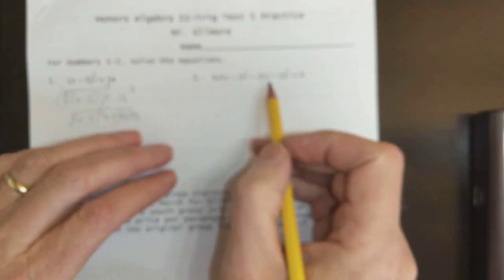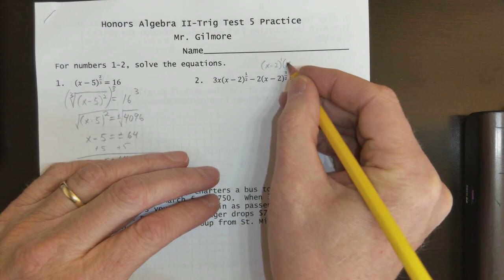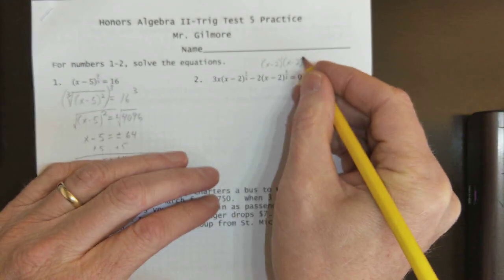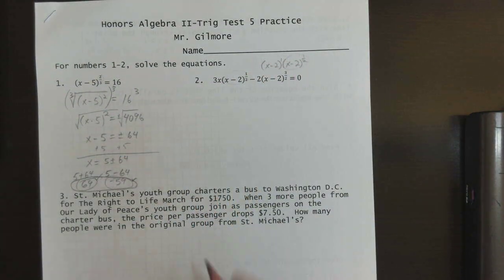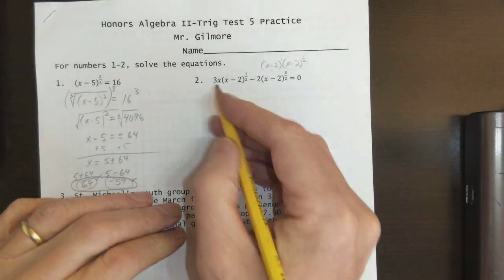Okay. This one, I'm going to rewrite x minus 2 to the first times x minus 2 to the 1/2. That gives me this common part here. So I'm going to rewrite this way.